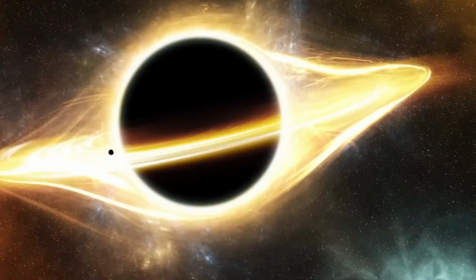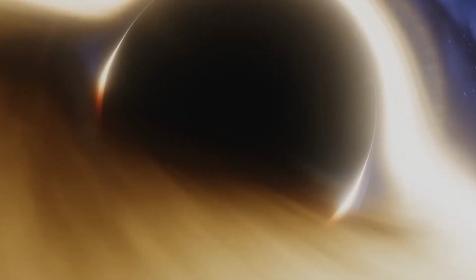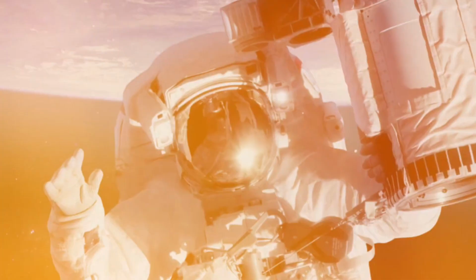Could spacetime itself be organized like a brain? Could the structure of the universe, the way gravity bends, the way information flows through wormholes and event horizons, mirror the structure of thought? There's precedent for this kind of comparison.